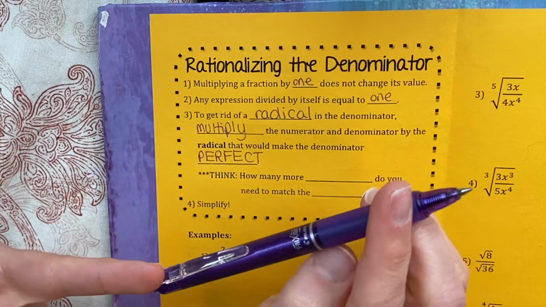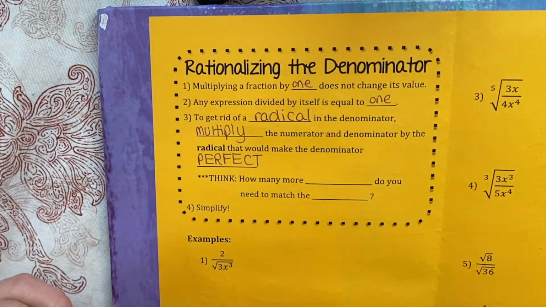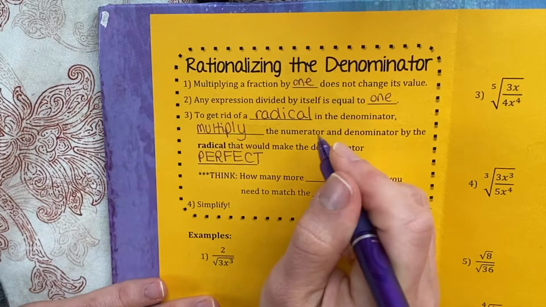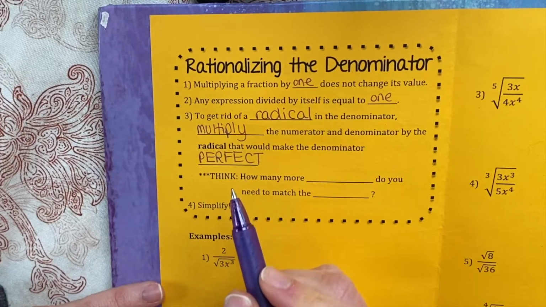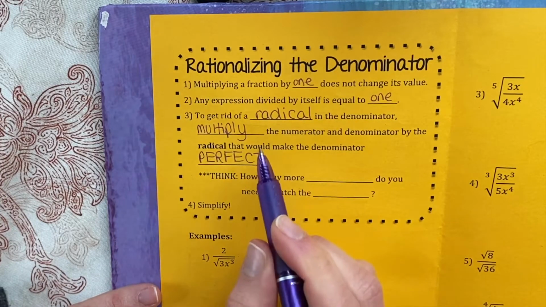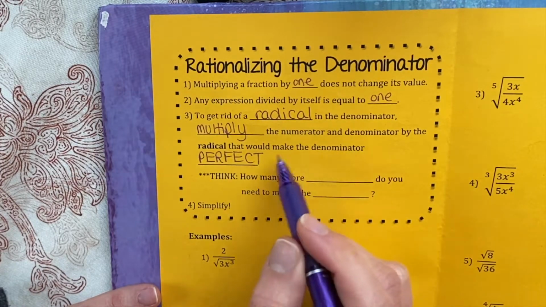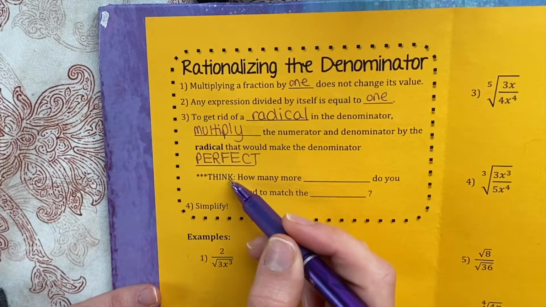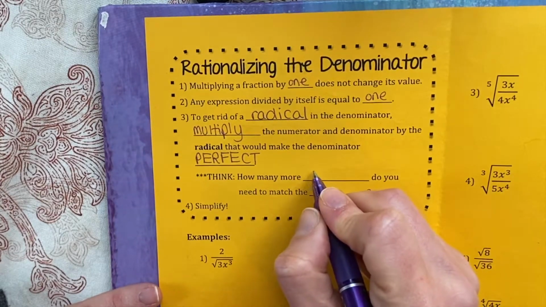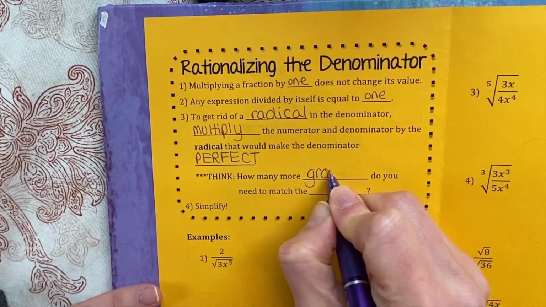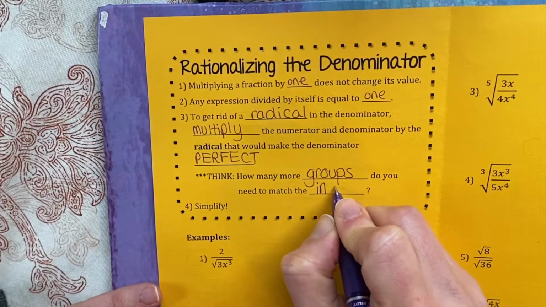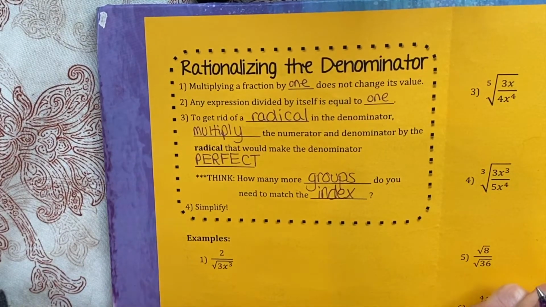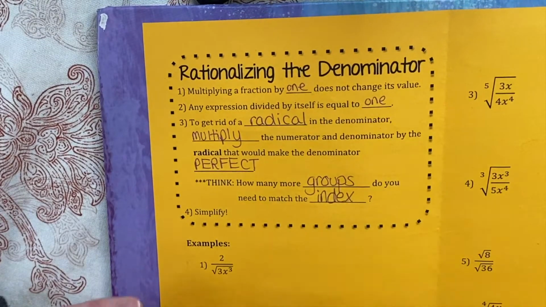When you're making your birthday cake, when you're writing out all your x's, you were looking for groups that match the index. That's what we want, because we want to be able to simplify the denominator completely so we don't have a root or a radical anymore. So you want to think, how many more groups do you need to match the index? Okay, so let's see what that means.